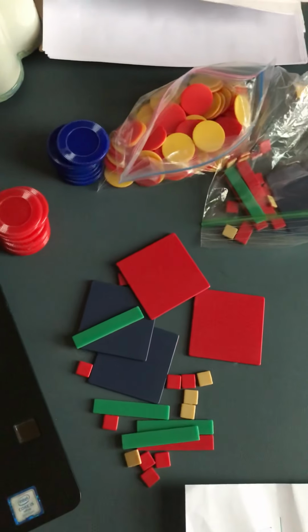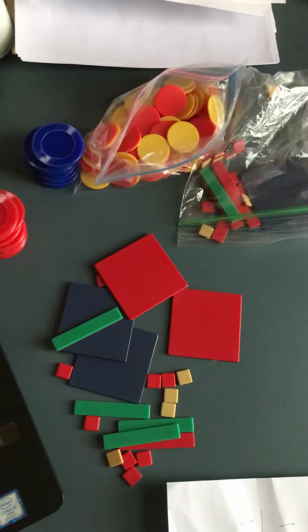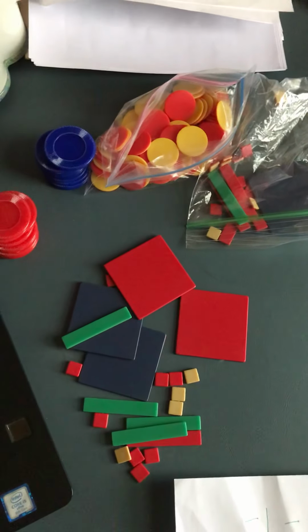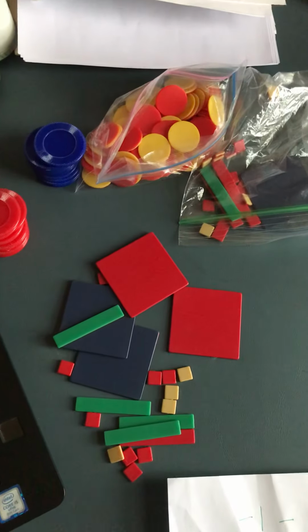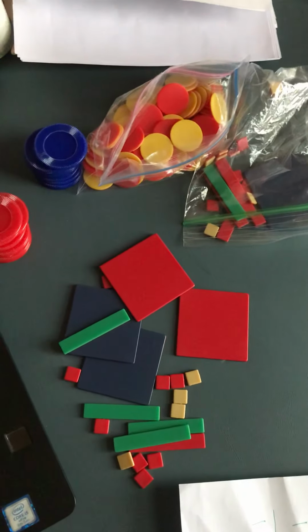Personally, I like them better if they're in my hands and I can play with them and manipulate them. First of all, that's faster for me. But it's up to you. I'm hoping that you will either take the time to make your own manipulatives or, like I said, there are online manipulatives you can use.